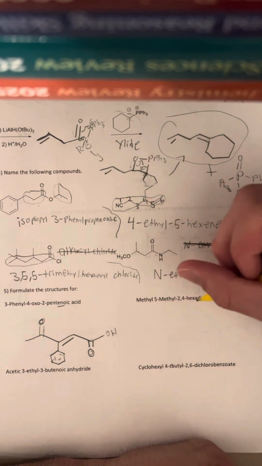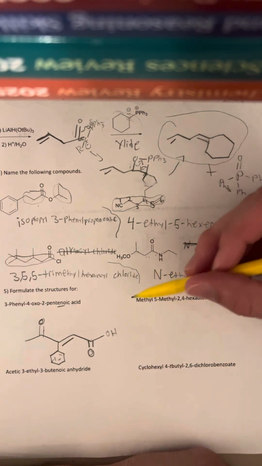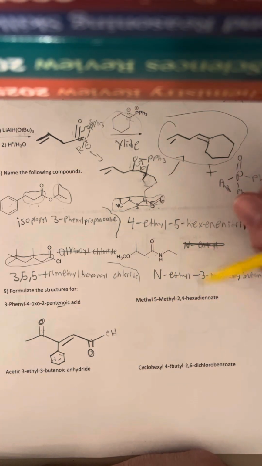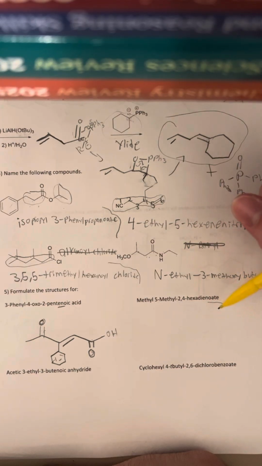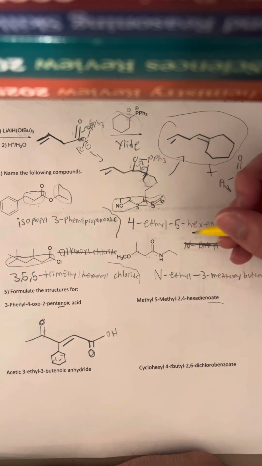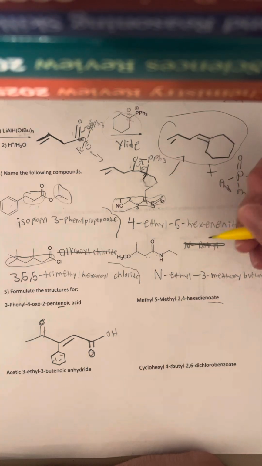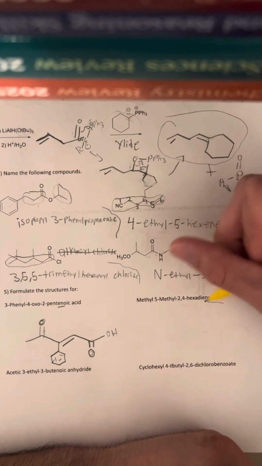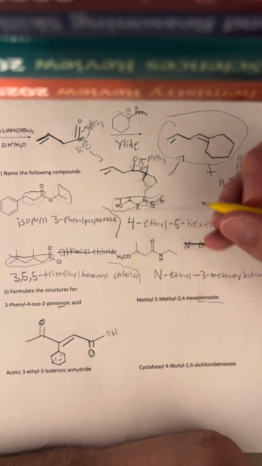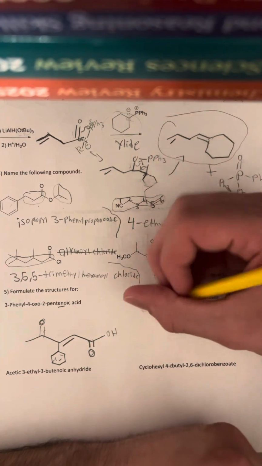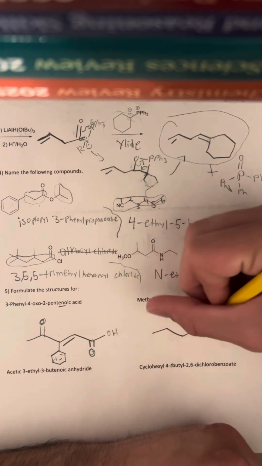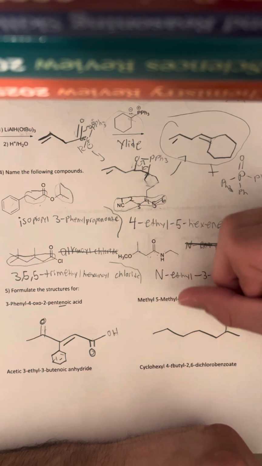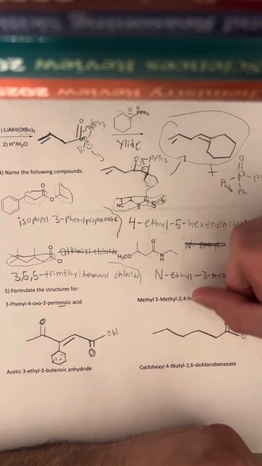Let's do this one. Methyl 5-methyl-2,4-hexadienoate. Okay, what do we have here? What pattern? We have an alkyl, methyl, alkanoate, right, hexadienoate. That tells me we have an ester. So let's draw it. We have a hexadienoate. So diene 2,4, that means we're going to have two alkenes in here. We're going to have some sort of conjugation. But let's draw, it's hexa, so we have 6 carbons. Ester, right, we have a methyl ester.